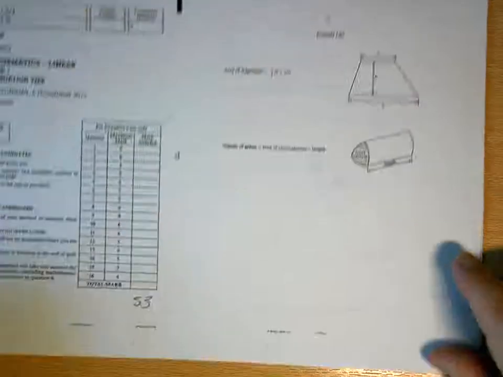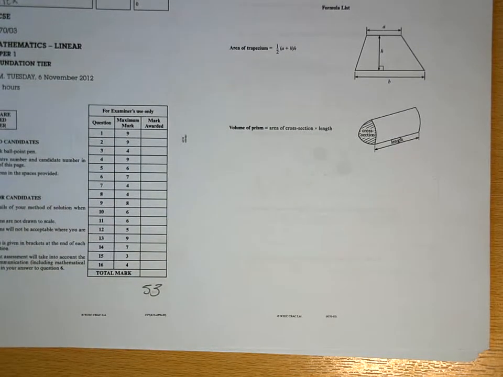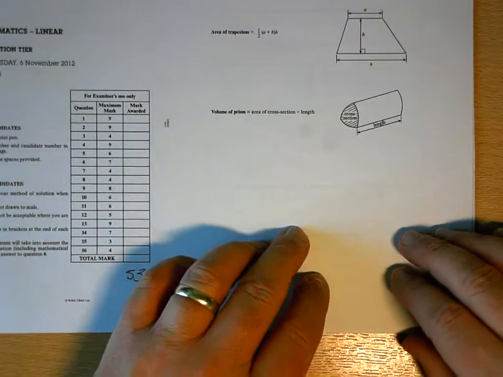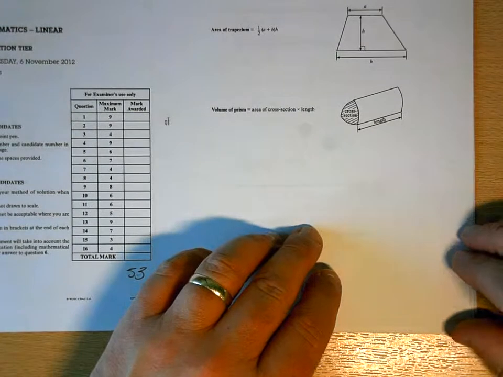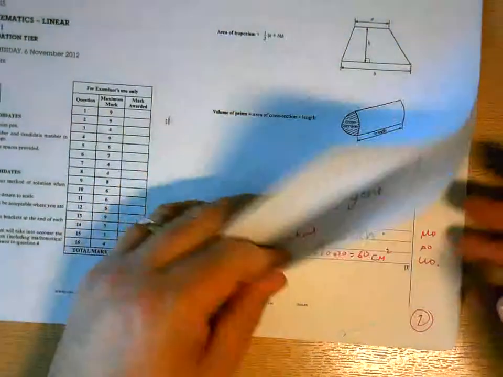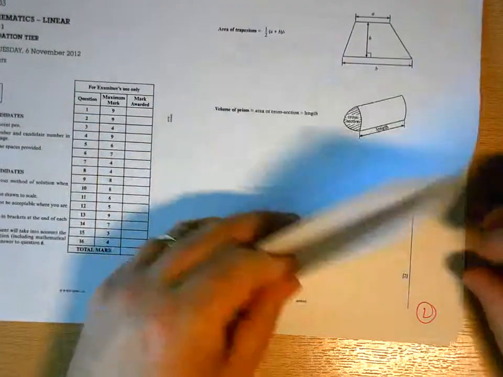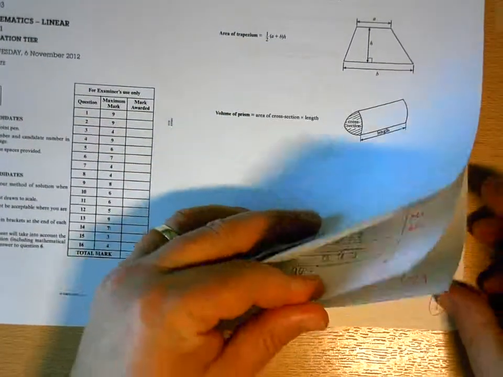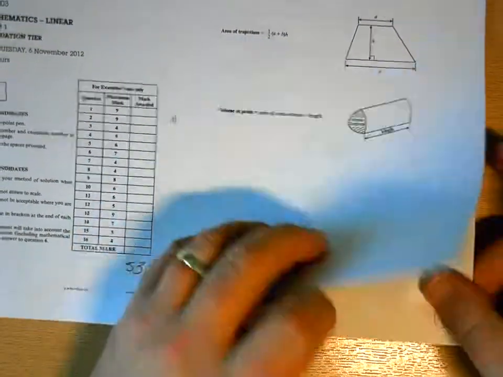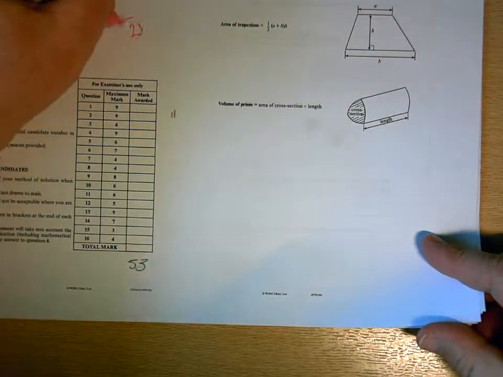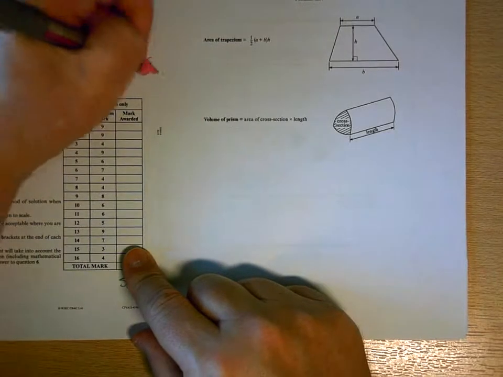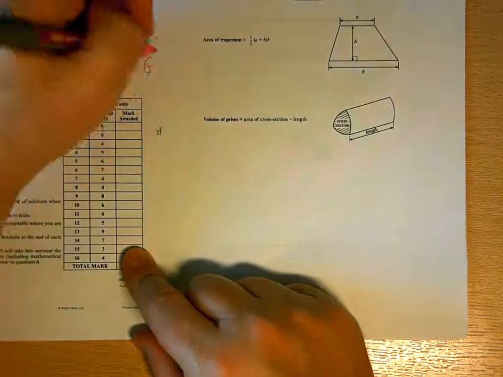Okay, Alex, I don't think you're going to get 53 on this. You've done a lot of work, but you made a lot of careless little mistakes that hopefully practice will put right quite quickly. 5, 8, 10, 13, 15, 17, 19, 22, 23. So 23 is a G, and you are 3 marks off an F.